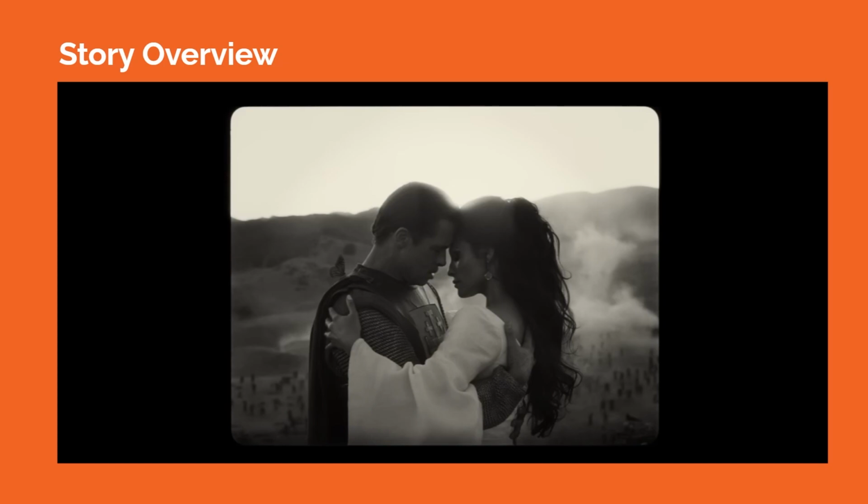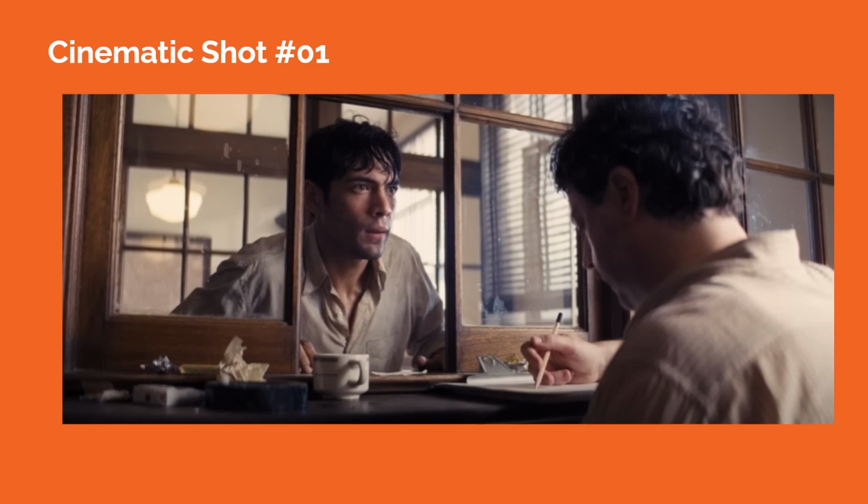So to look at how the film constructs cinematic shots, we can analyze a shot based on its composition, camera placement, staging, lens choice, lighting, use of mise-en-scène, and other narrative elements. In cinematic shot number 1, we see Manny on a mission to retrieve an extra camera for a film shoot.